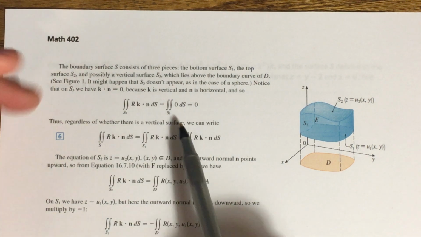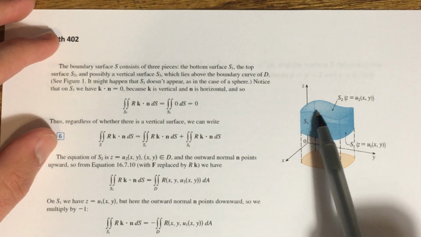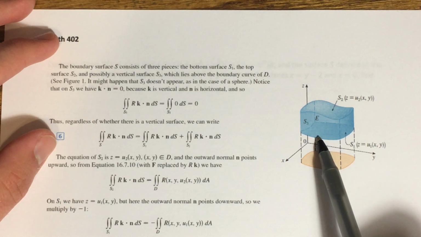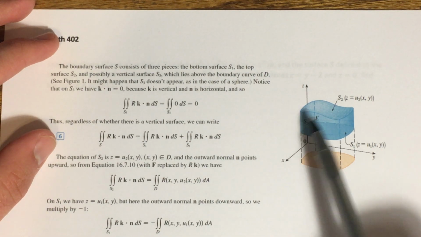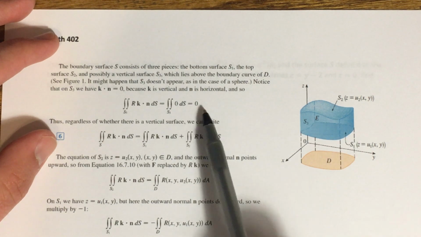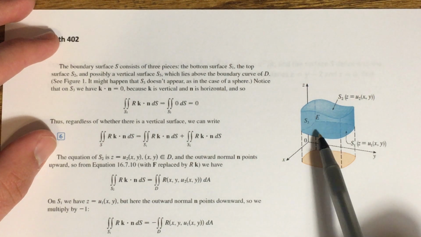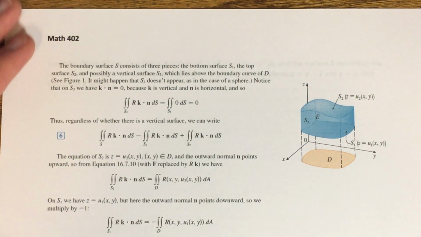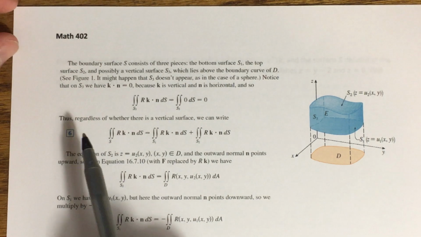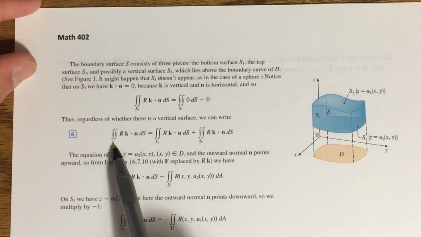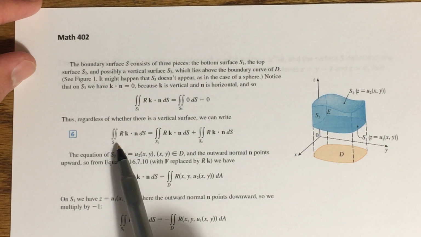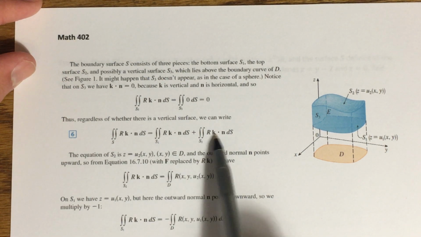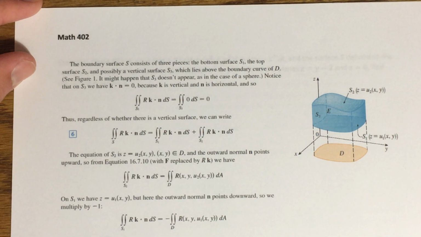So when we break our surface S into those 3 parts, and then take the surface integral over each of those parts, the surface integral of S3 just goes to 0, goes away. Meaning the only 2 surface integrals that actually contribute anything are the ones over S1 and S2. So the bottom and the top. So that's what this is saying here. The flux, or the surface integral over S of rk dot n dS, can be thought of as a sum of 2 surface integrals over S1 and over S2.